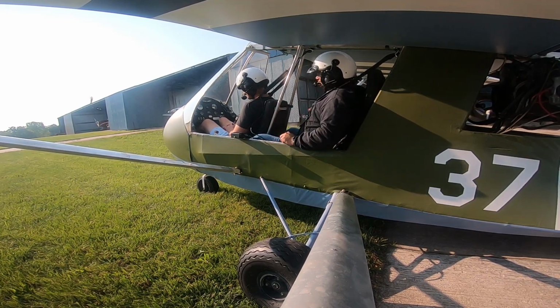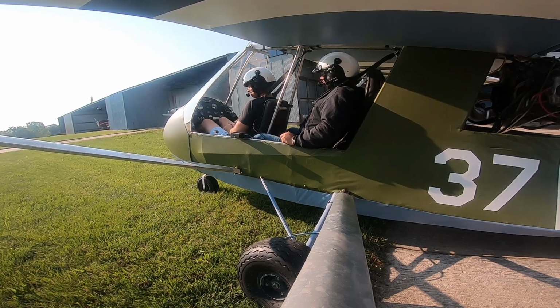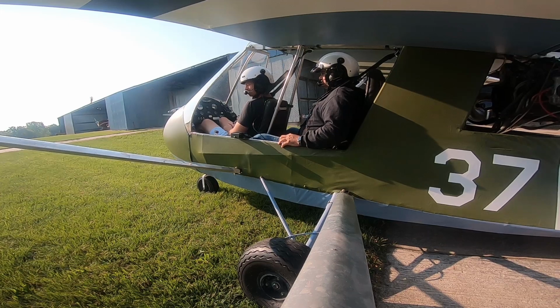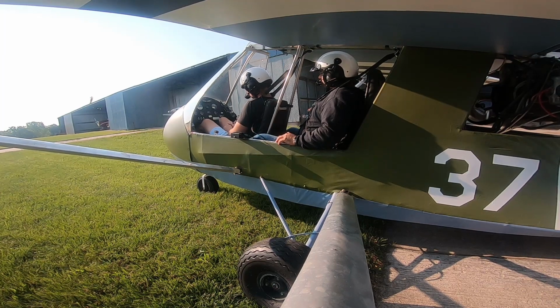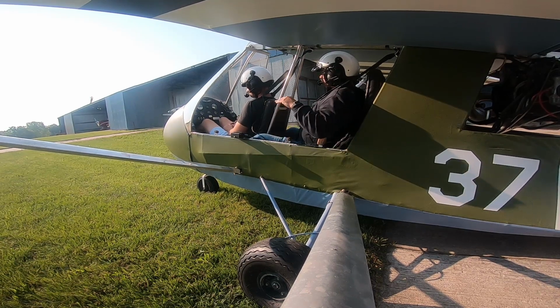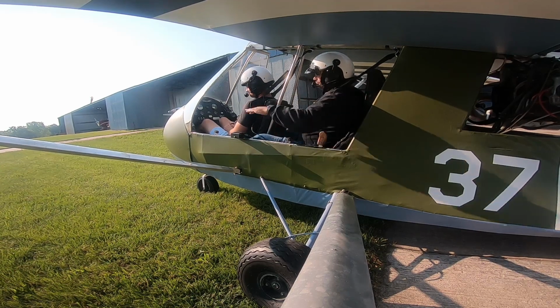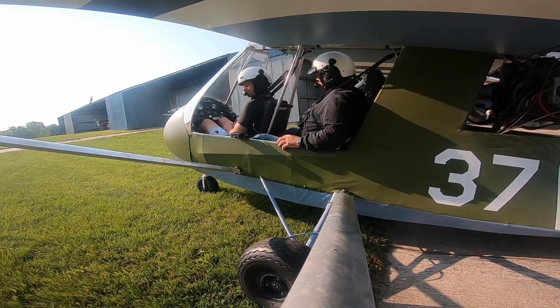So, you asked about VX and VY. When we're just cruising along at whatever speed we cruise at, we have excess energy that at the moment is being used to make us cruise faster. But we could use some of that excess energy to turn it into a climb. By angling the nose up, we put a little angle of attack on the wing, and now we start climbing.